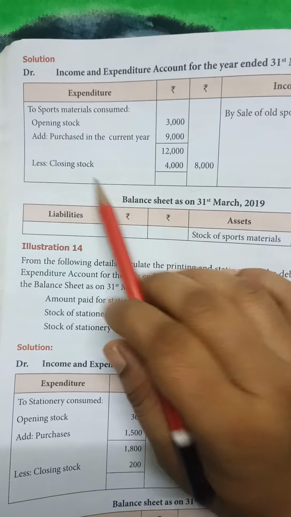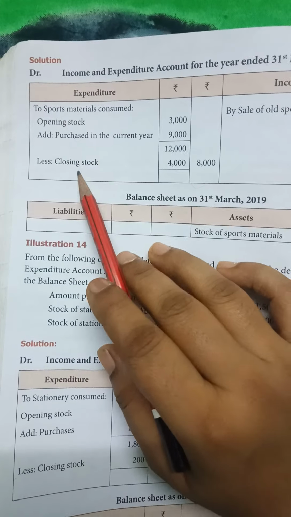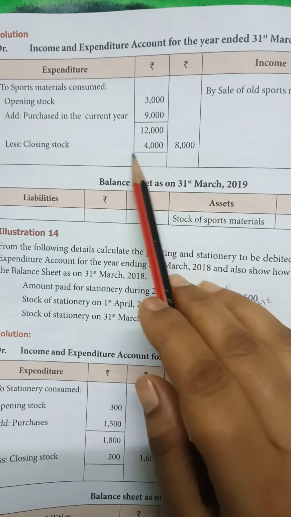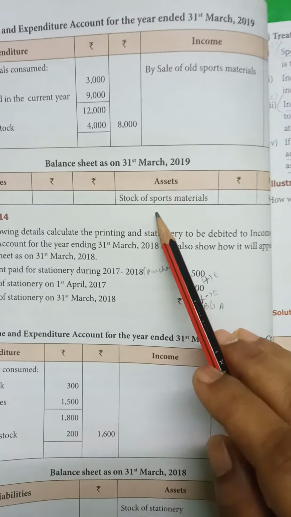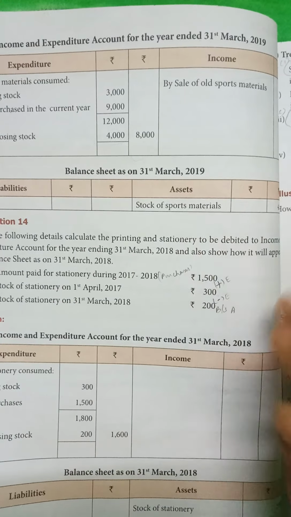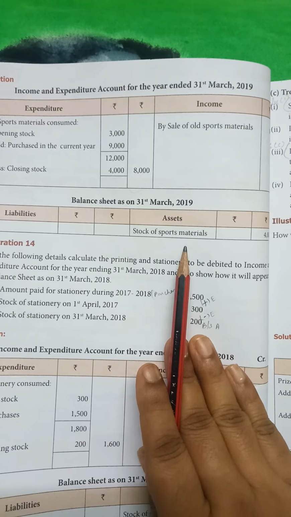Now this closing stock of sports material should be taken to the balance sheet assets side. So you will take this amount of 4000 alone to the balance sheet asset side: stock of sports materials rupees 4000, this is your closing stock.